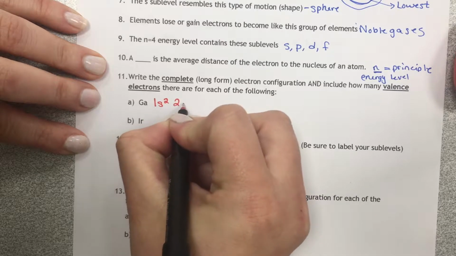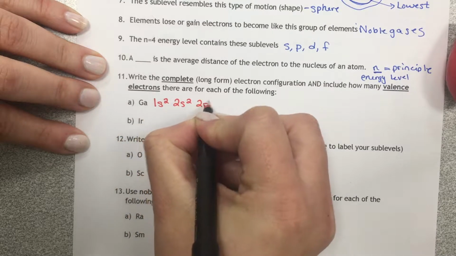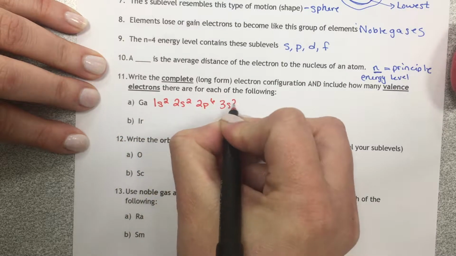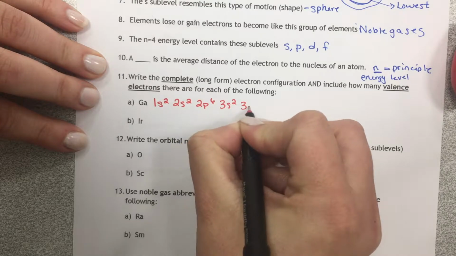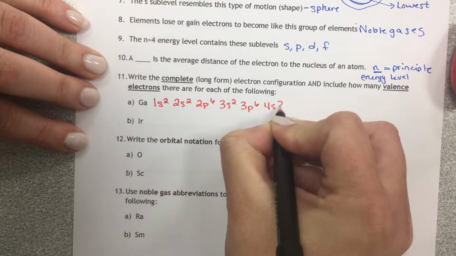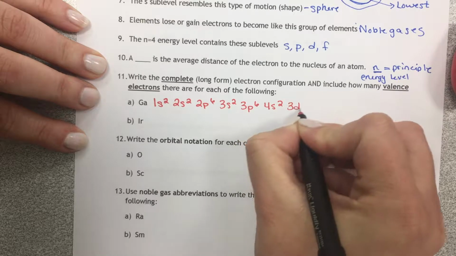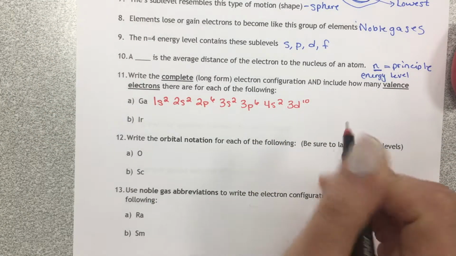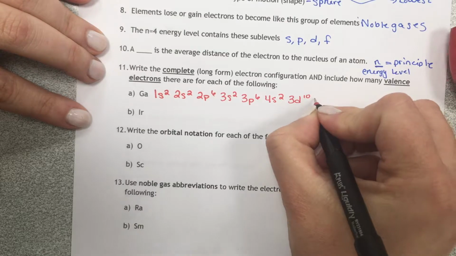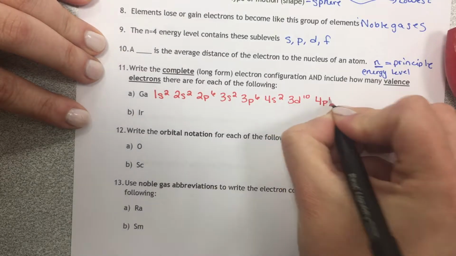1s2, 2s2, 2p6, 3s2, 3p6, 4s2, 3d10, and then after 3d10, it's just 4p1.